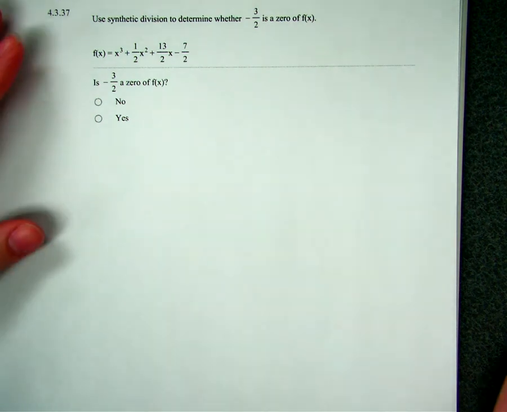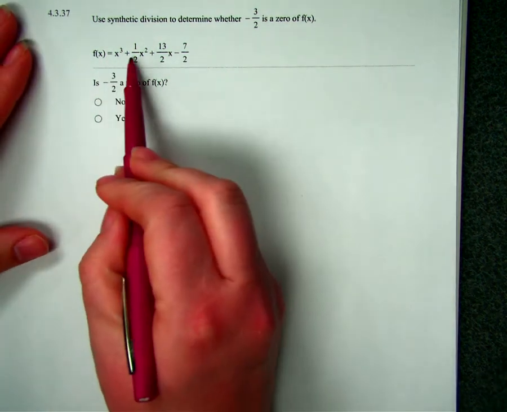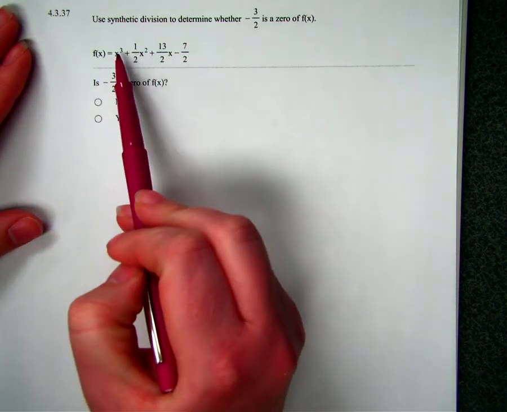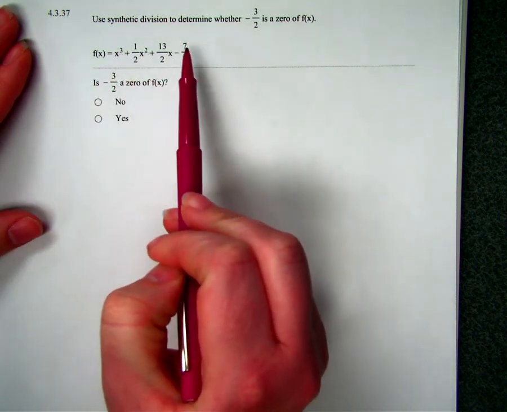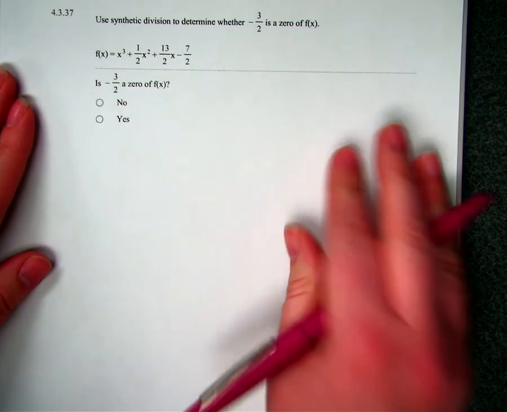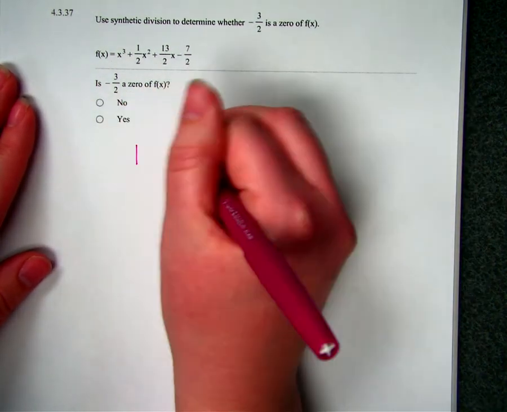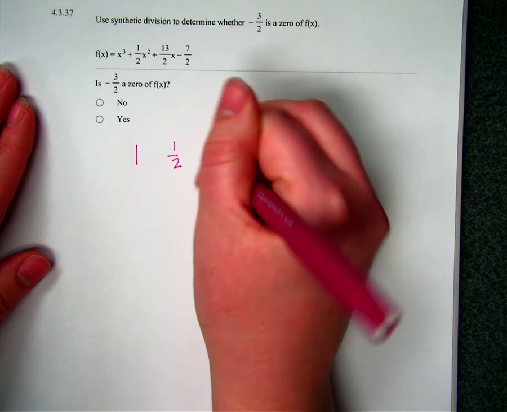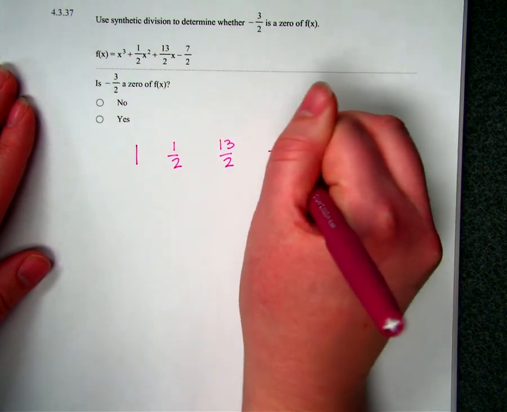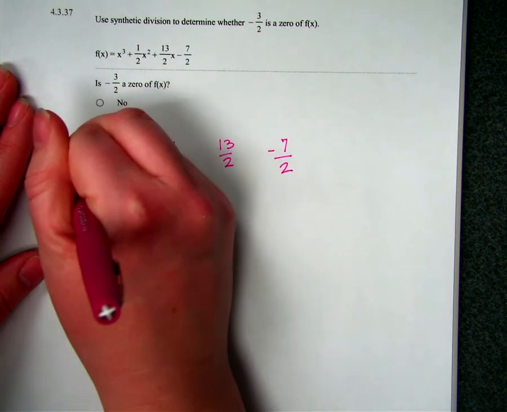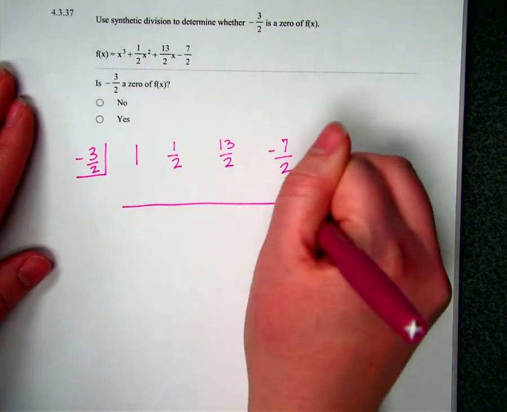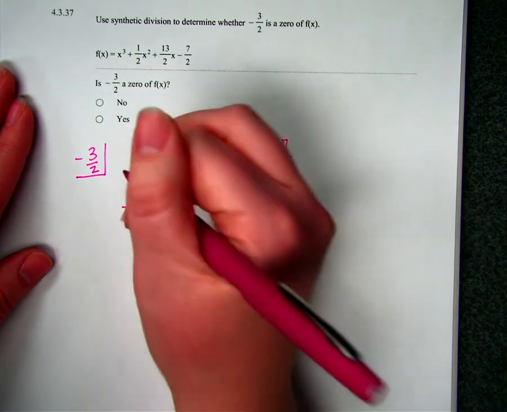So to start synthetic division, we first write down the coefficients from each one of the terms, making sure all of the terms are present. So we have x cubed, x squared, x, and constant. So all of our terms are here for a third degree polynomial. So start by writing down the coefficients: 1, 1/2, 13/2, and negative 7/2. And then next, the divisor. And since we're given only a number, our divisor is negative 3/2.